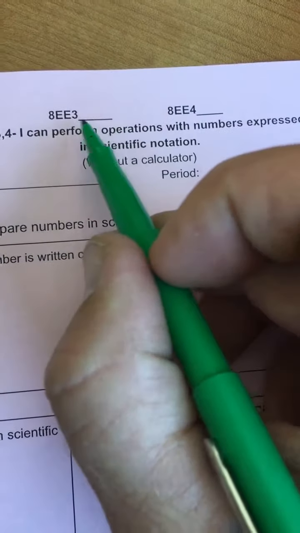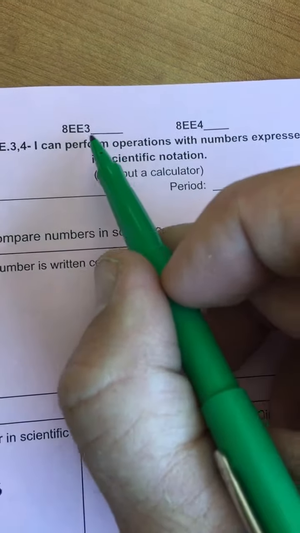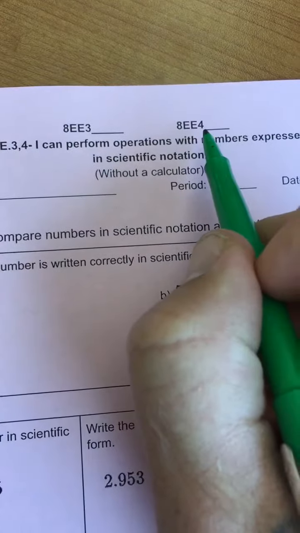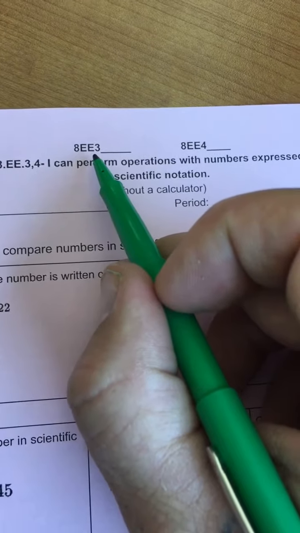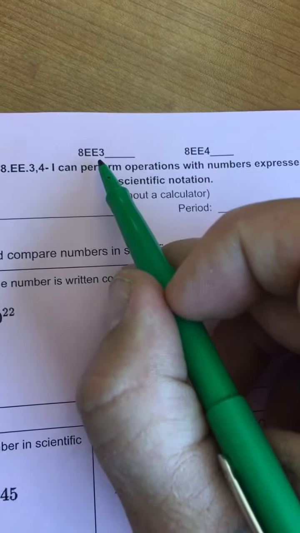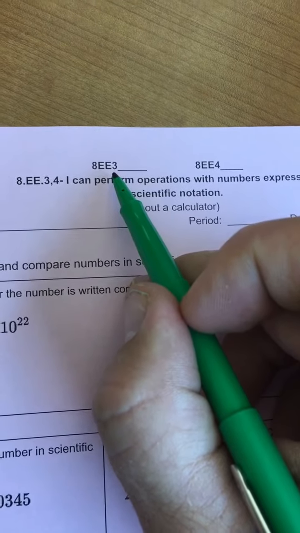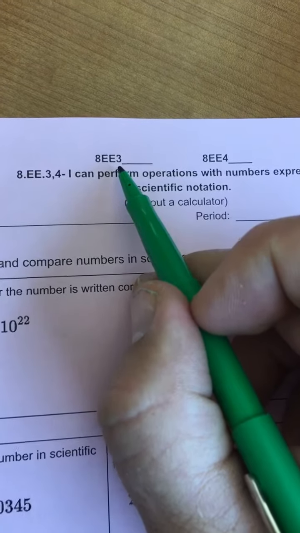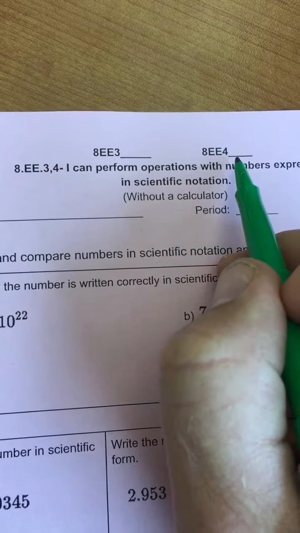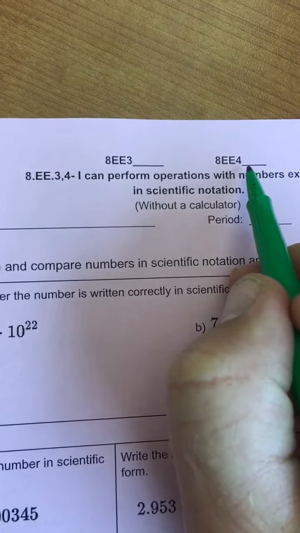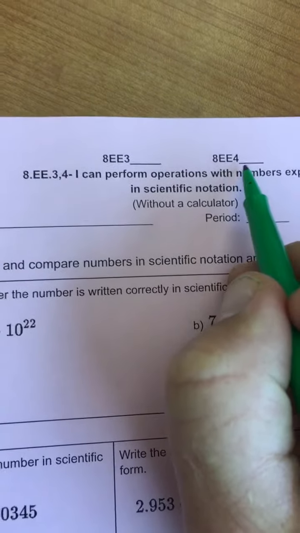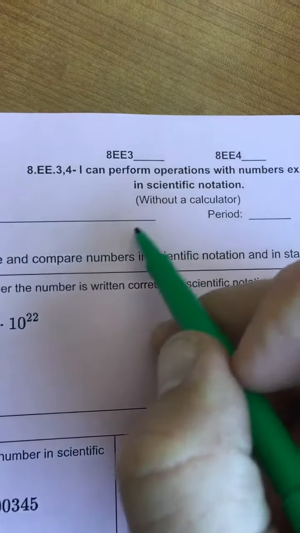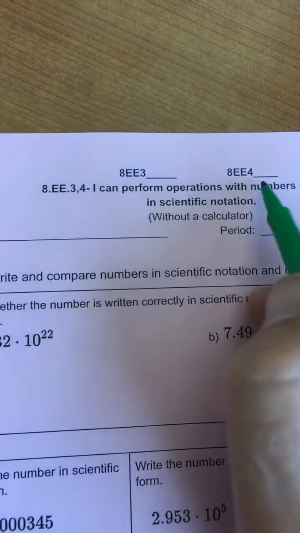You are going to notice there are 2 blanks up here. This is actually on standard 3 and 4. Standard 3 was just basically being able to write numbers in standard form and scientific notation, and 4 was being able to add, subtract, multiply, divide in scientific notation. So I gave you 2 different scores on this assessment.